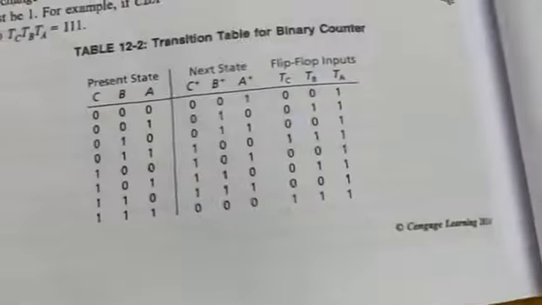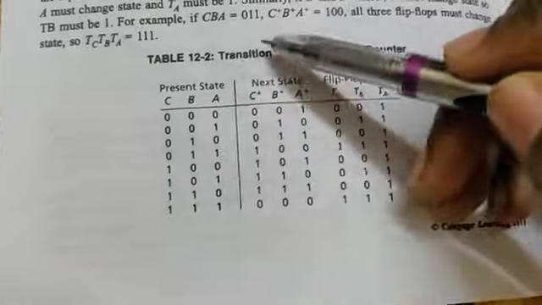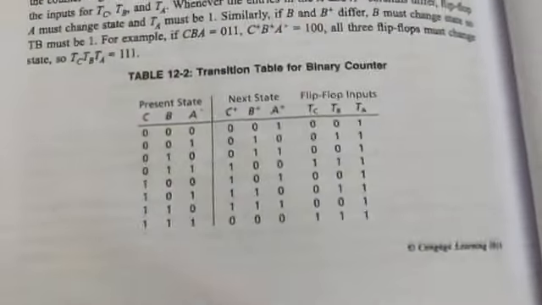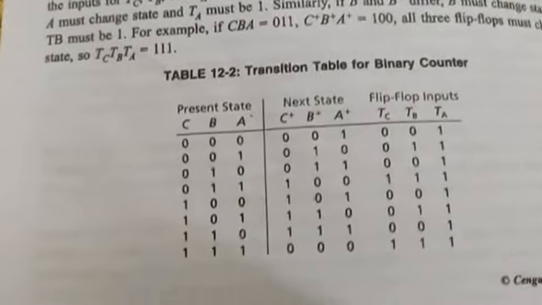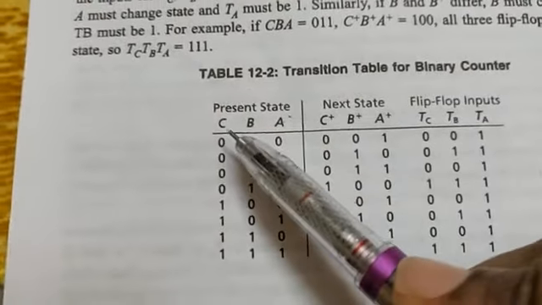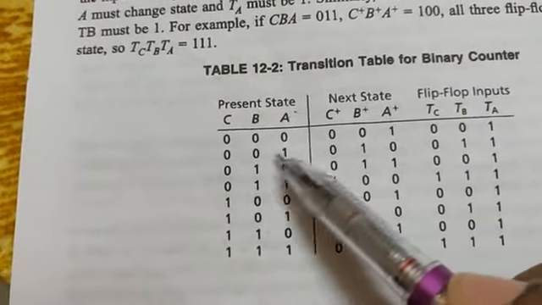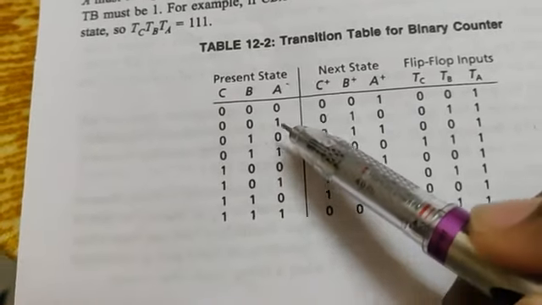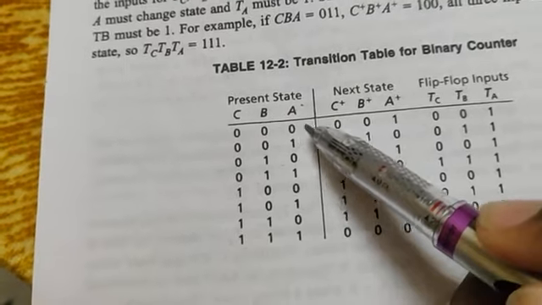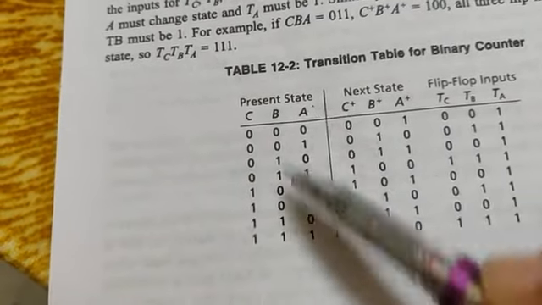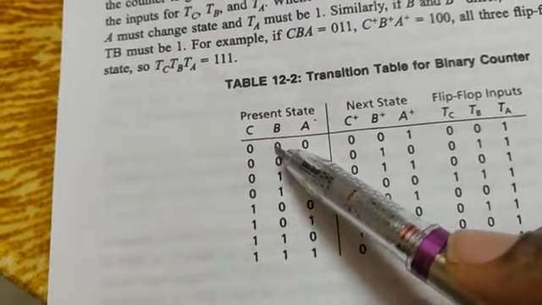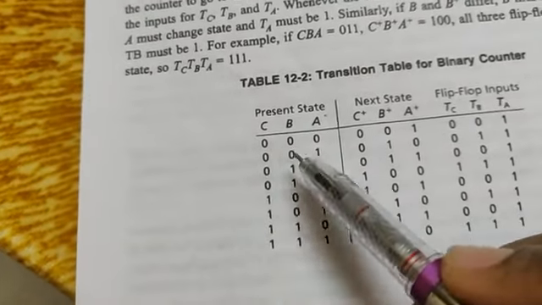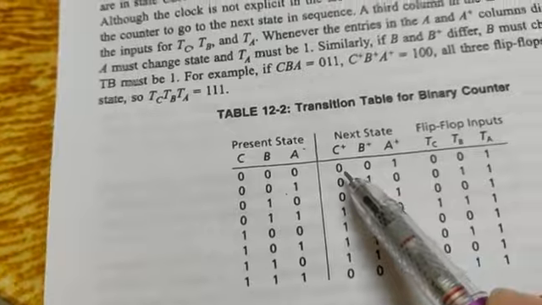Look at this table. Here we have three columns: present state, next state, and flip-flop inputs. The present state CBA goes 0 0 0, 0 0 1, 0 1 0. This is how the counter has to give the output. If 0 0 0 is the present state, after the clock pulse it should move to 0 0 1, and that is what is given.